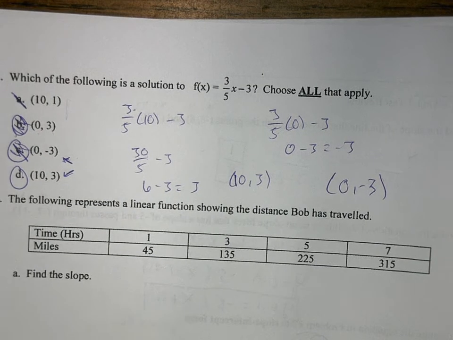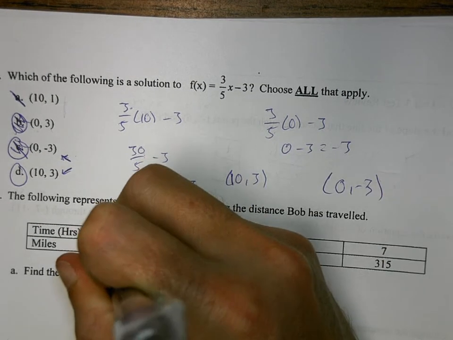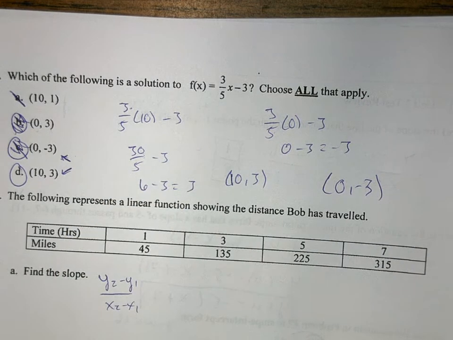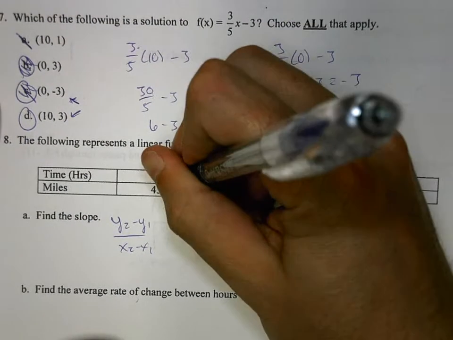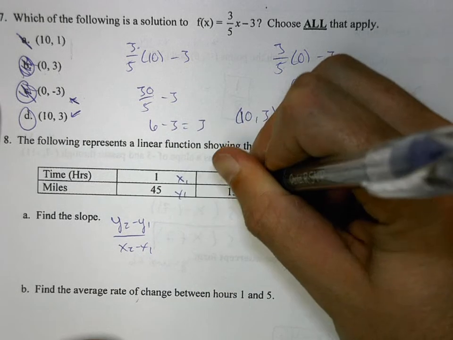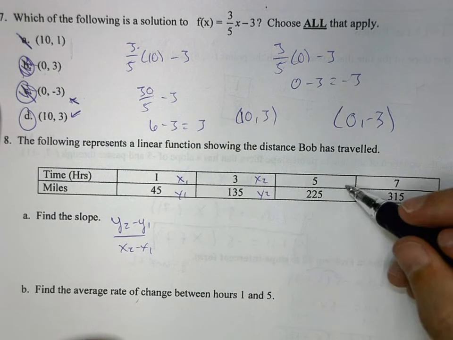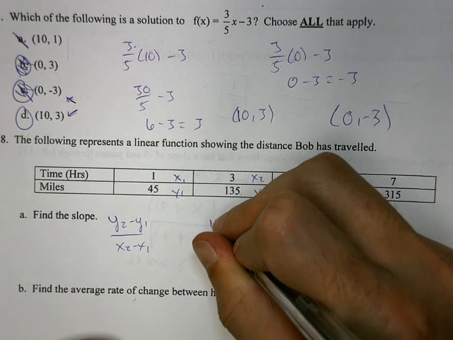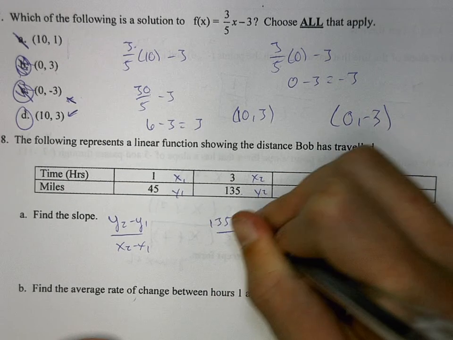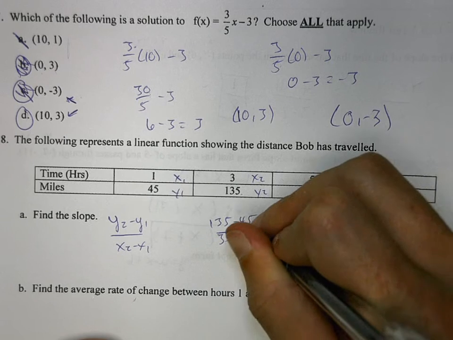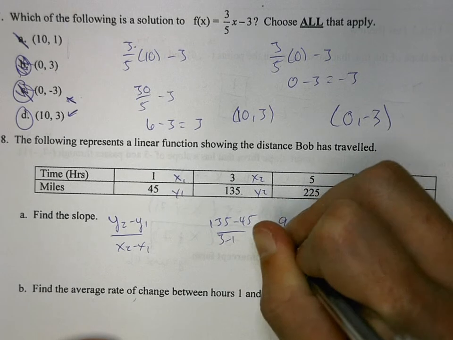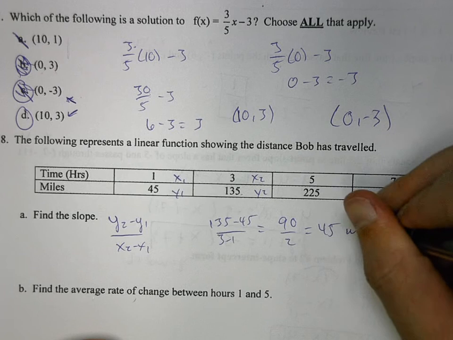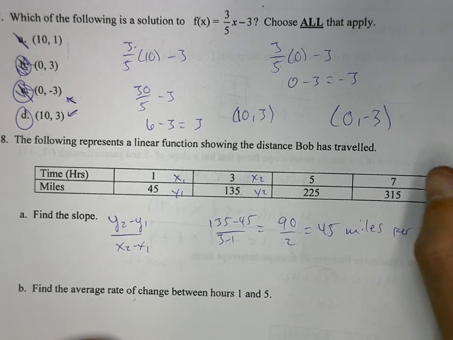For 8, find the slope. Slope formula. y2 minus y1 over x2 minus x1. Pick any points you want. I'd call this x1, y1, x2, y2. I could have picked these. Doesn't matter. So y2 minus y1, 135 minus 45. x2 minus x1, 3 minus 1. That's 90 over 2 for 45. 45 miles per hour.